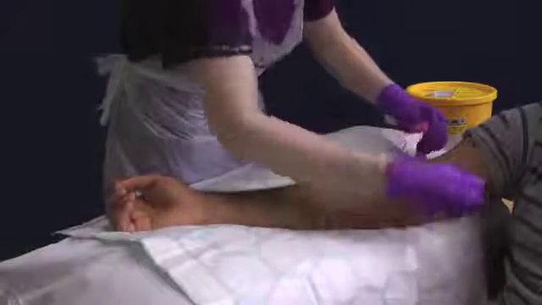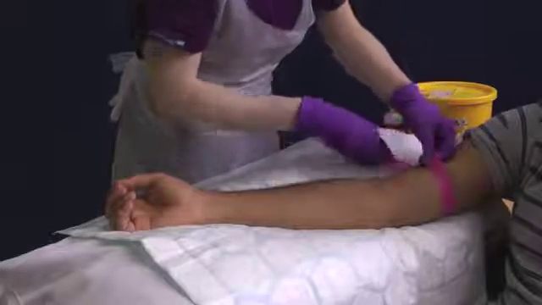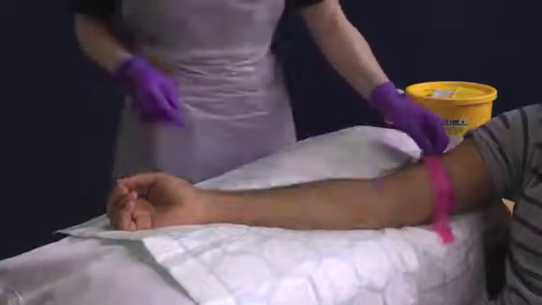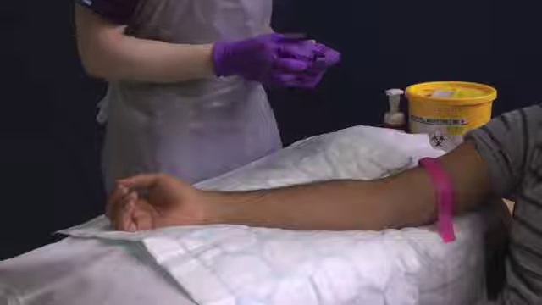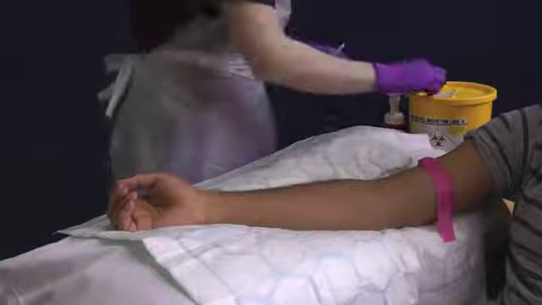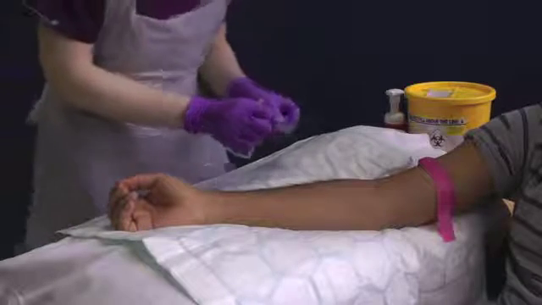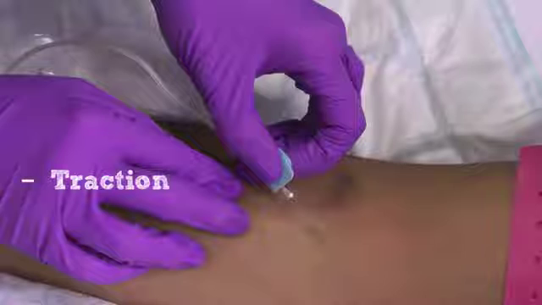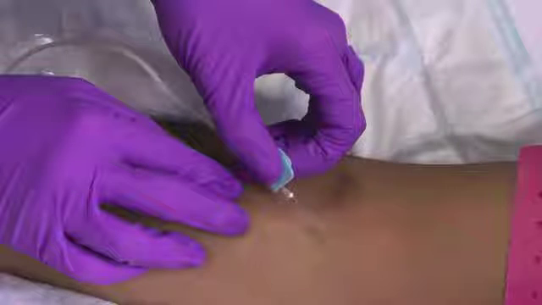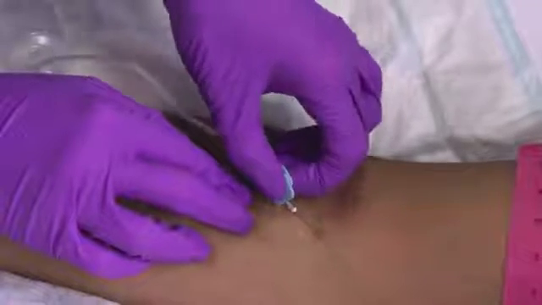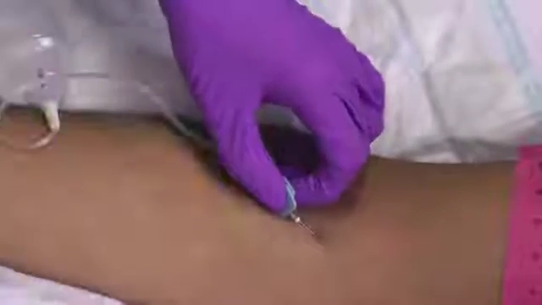Reapply your tourniquet to distend the vein. Do not repalpate the cleaned area of skin. Take your collection set and remove the plastic sheath from the winged needle. Apply traction below and to the side of the proposed puncture site to help immobilize the vein. Advance the needle bevel up into the vein. Once the needle has punctured the vein, you can release the traction on the patient's arm.